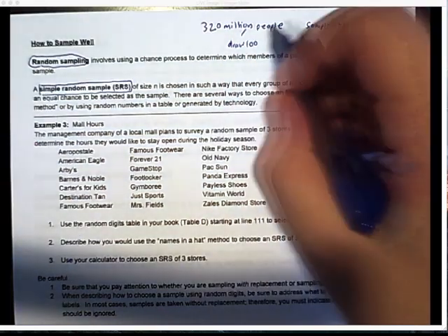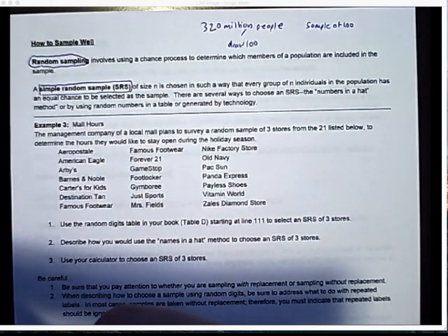Or put a number next to everybody's name, okay? Then use technology to pick 100 random numbers, and then ask those 100 people whose numbers had been chosen, next to their name, and ask them whatever you want to ask them. So that would be the best type of sampling.